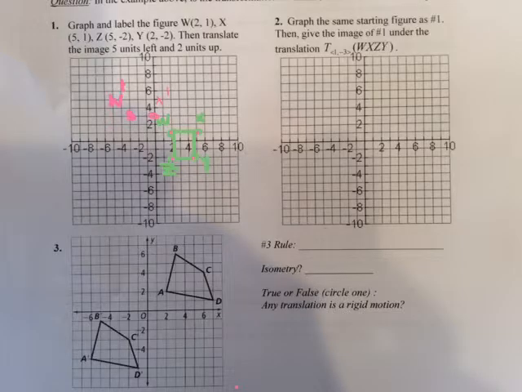And then same thing with Z, move it 1, 2, 3, 4, 5, up 1, 2. Z with a tick mark, and then Y, 1, 2, 3, 4, 5, 1, 2. Left 5, up 2. So we have Y with a new tick mark. Make sure you connect the points. And then there's our image. We took the original pre-image, moved it left 5, and up 2.